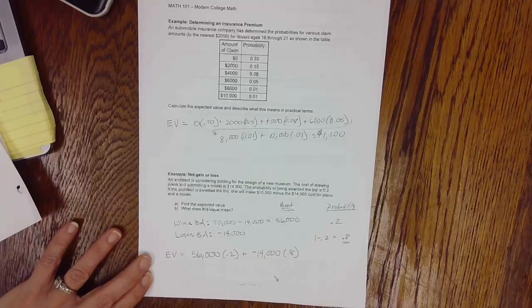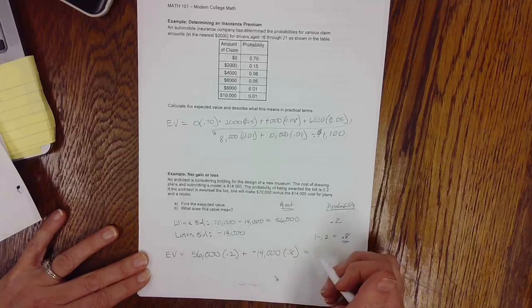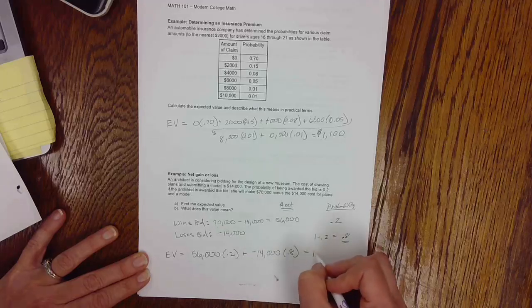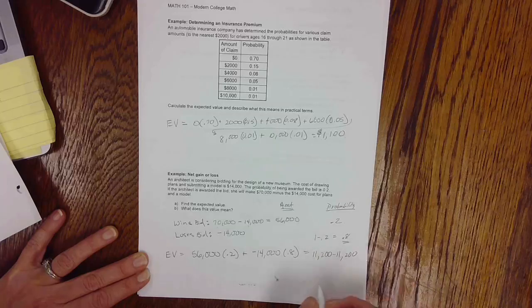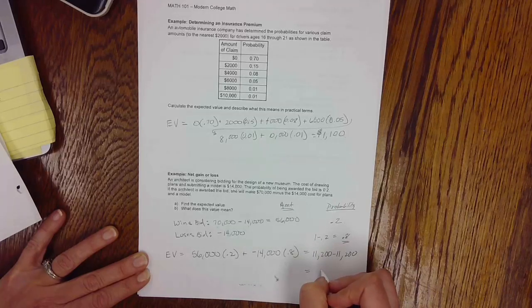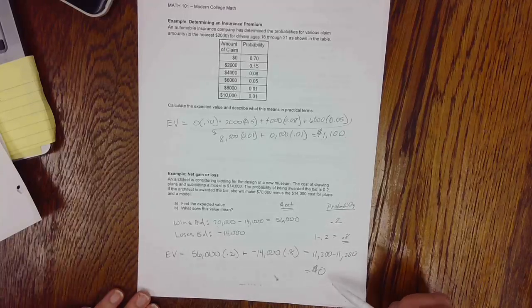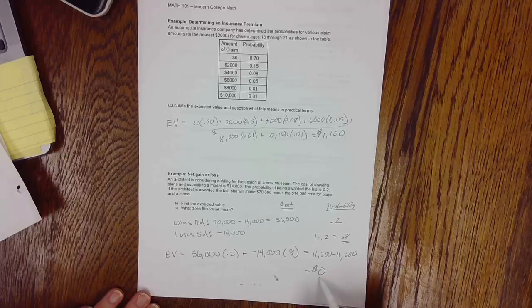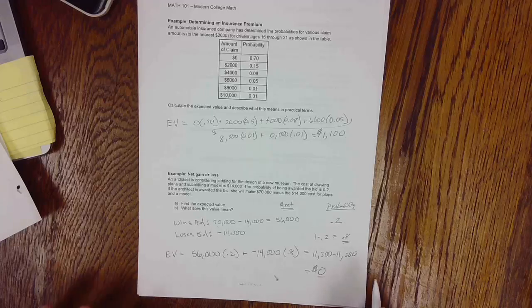And when you calculate this out, it's going to be 11,200 minus 11,200, which in other words is going to break even at $0. What this means is that the expected value means that you're going to break even, and so in this case, it doesn't look like it may be worth it to just go ahead and try to put the bid in because the expected value happens to be 0.